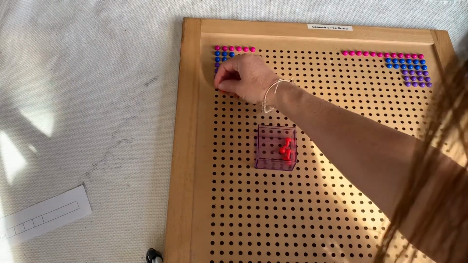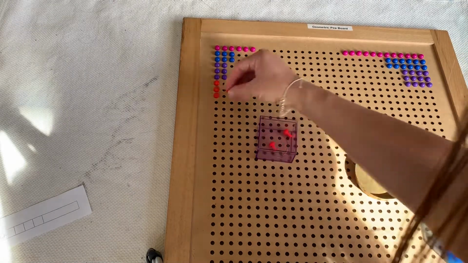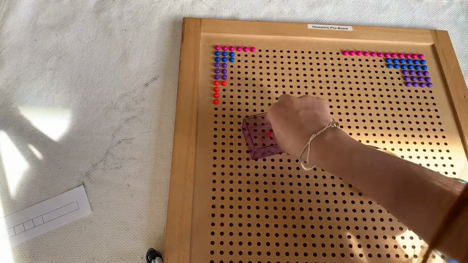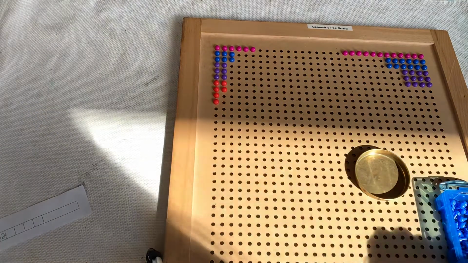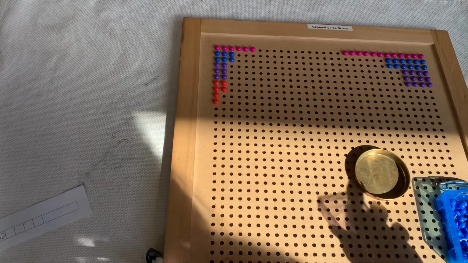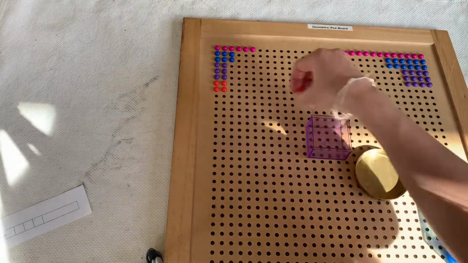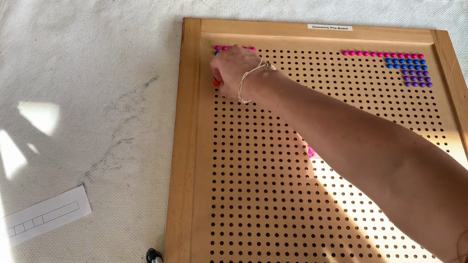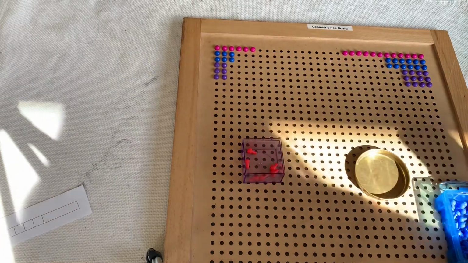Then 1, 2, 3, 4, 5, and 6. 4 is not a factor of 6. So I'm going to take those out, because 4 is not a factor of 6.